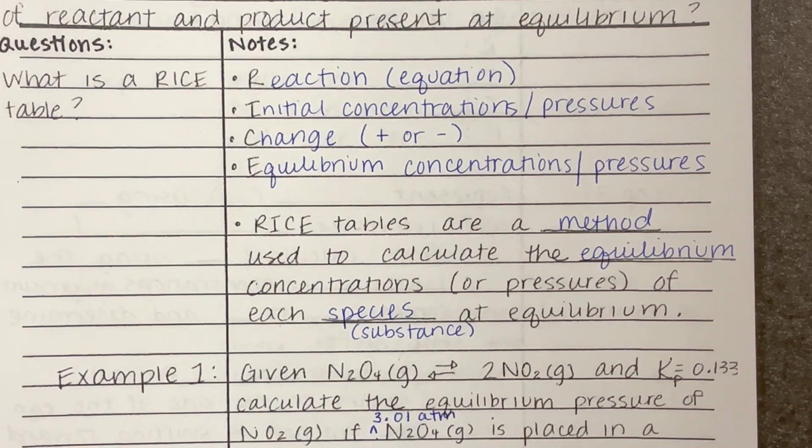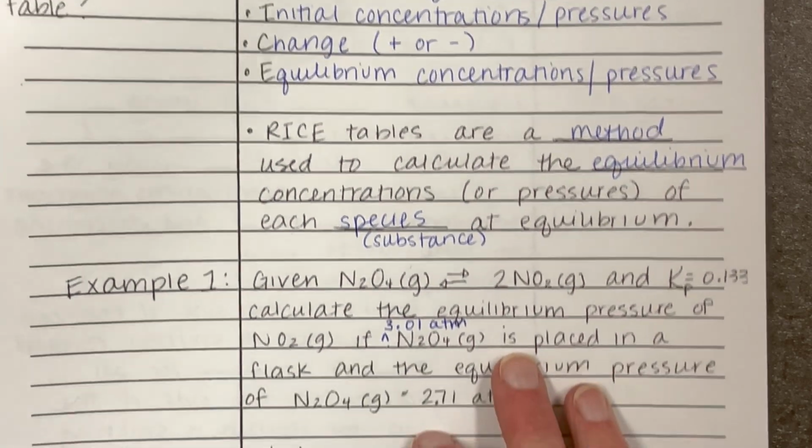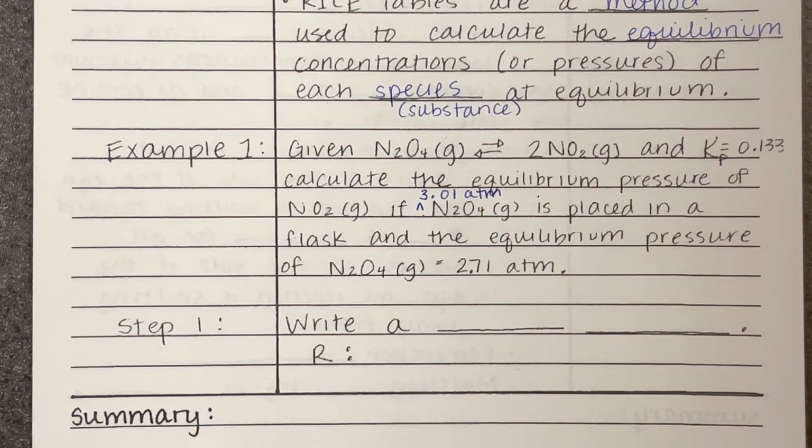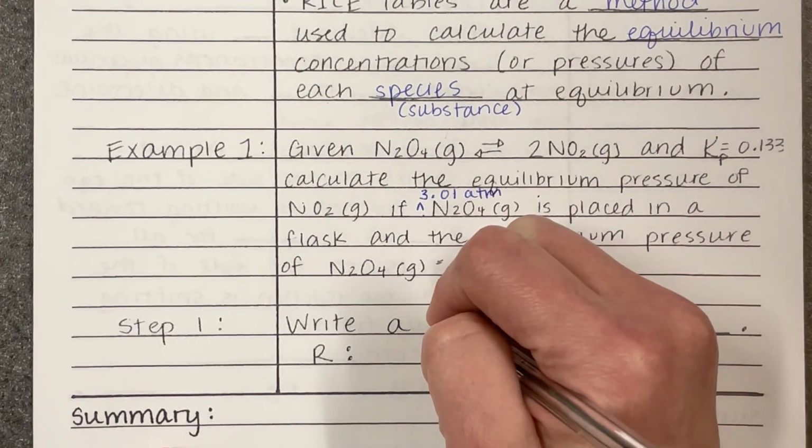So lots of information thrown at us at the same time. There's a change going on. We've got to sort out what are starting values and ending values, and that's what the RICE table is really going to help us do. It's going to help us organize all of that information. So the first thing we have to do is write a balanced equation.